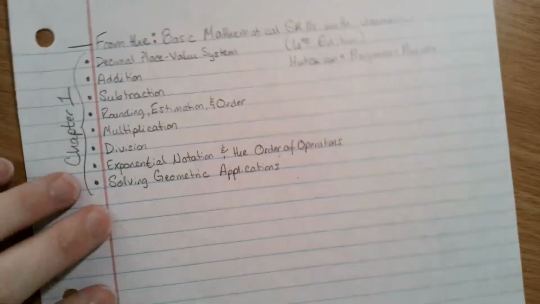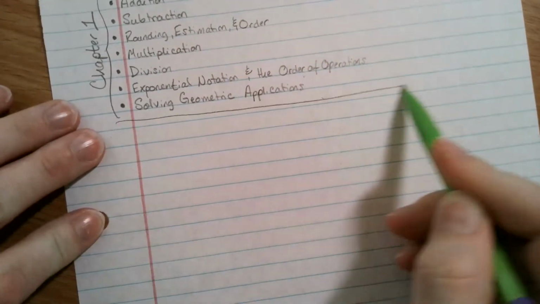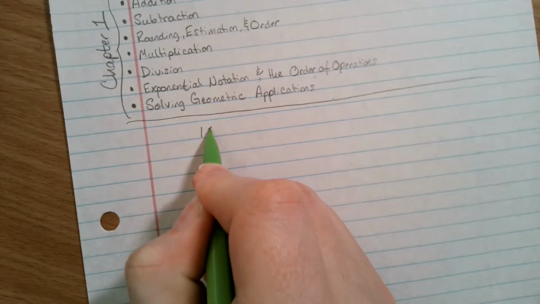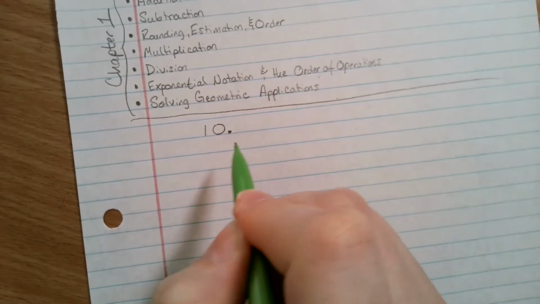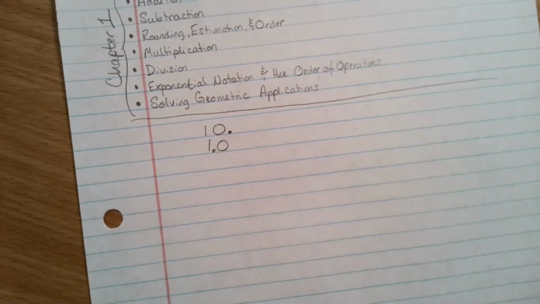Okay, so starting off with our decimal value place system. The decimal value place system makes the difference between a $1 bill and a $10 bill. It is all the matter of where that zero is. If you had a decimal here, that is going to generally be greater than if you had the decimal here.